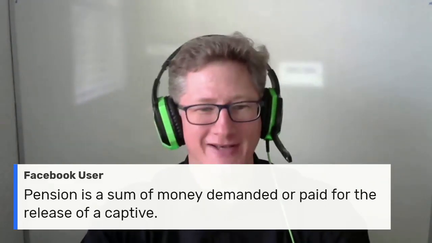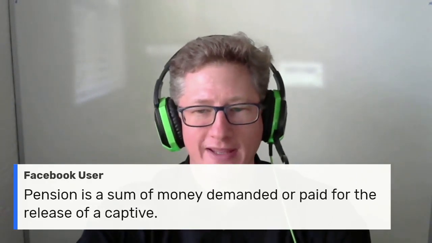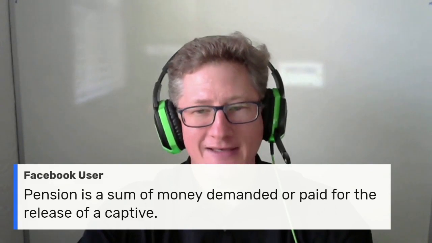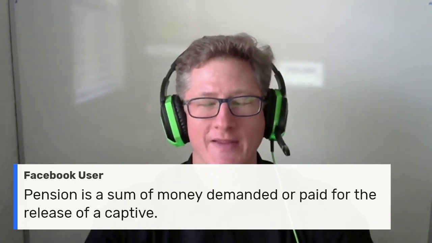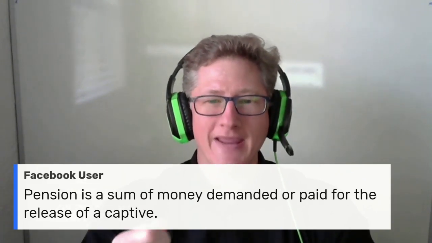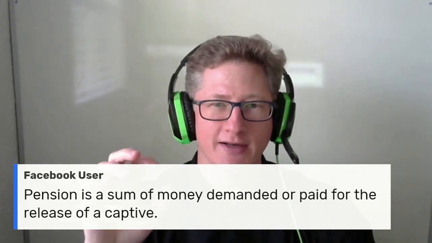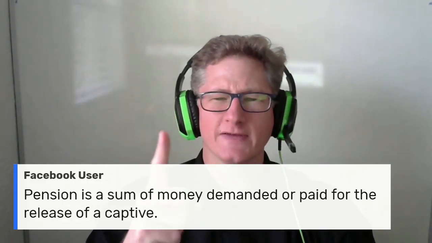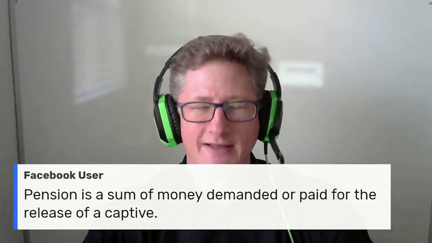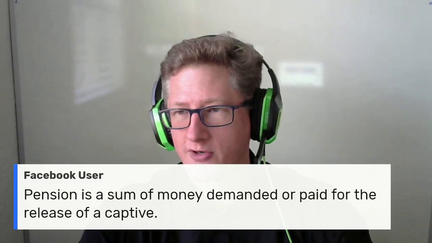Exactly. Very good. A ransom is the money you pay, or the money that's demanded, for the release of a captive. So they kidnap somebody and then they demand a ransom. They want $100,000. They want $1 million. Okay, so they say, if you don't give us $1 million, you're never going to see the person again. That is what the word ransom means.